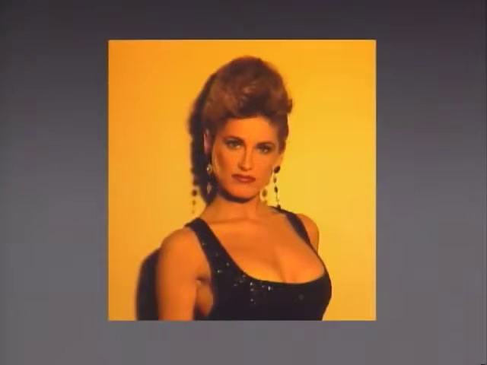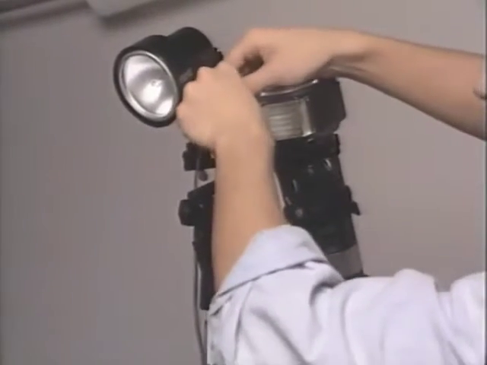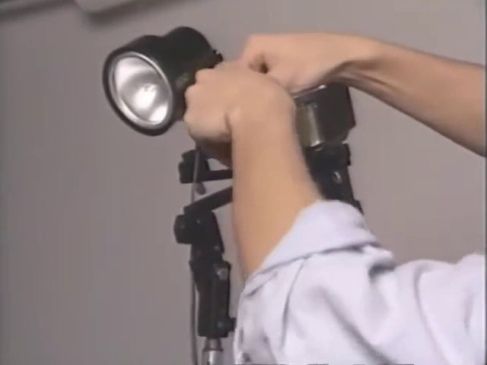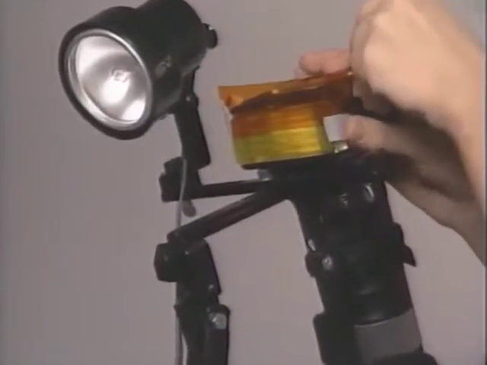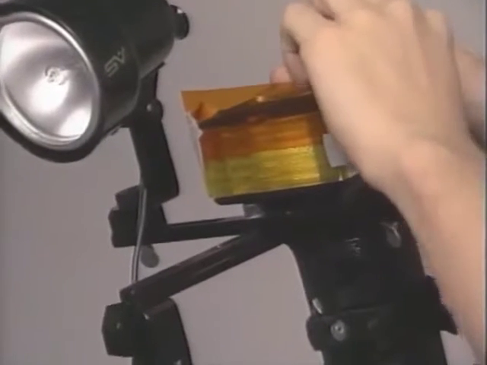Sometimes hard light can create the most striking images. In this segment, you'll see how Colins added only the color to create this glamour shot of Karen. To create the warm look that Colins wanted for this shot, a small piece of half-orange, half-yellow gel is taped to the front of the strobe.